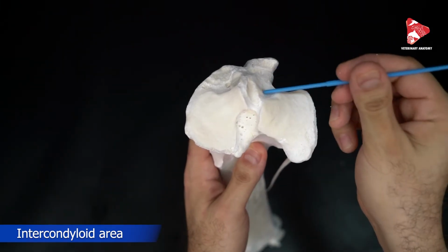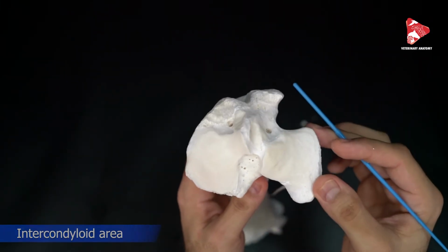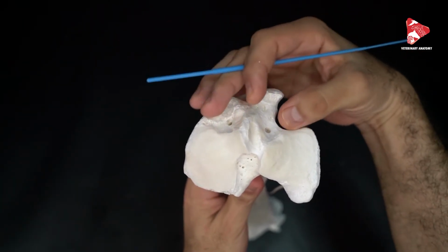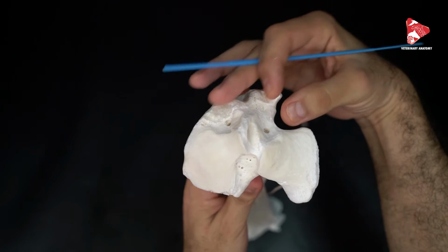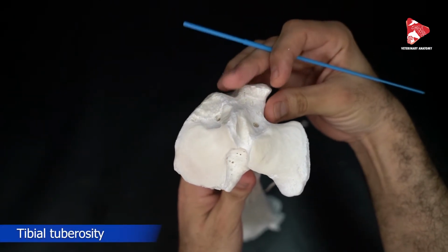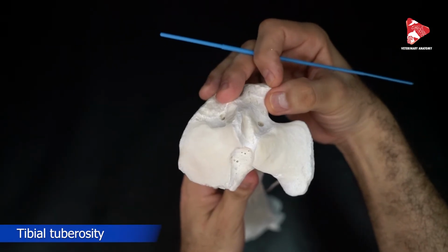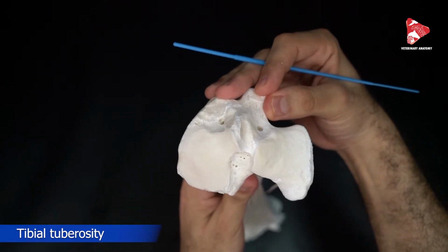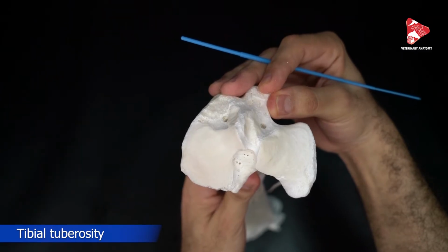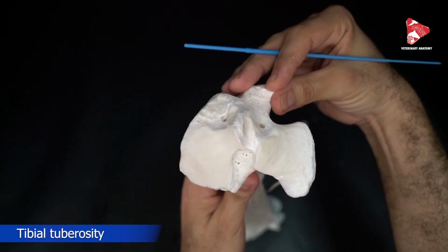These two foci here. In the proximal view, here we can see this projection. It's the tibial tuberosity, and as we said before, the tibial tuberosity is there for the attachment of the patellar ligaments, the middle and the lateral and medial patellar ligament.